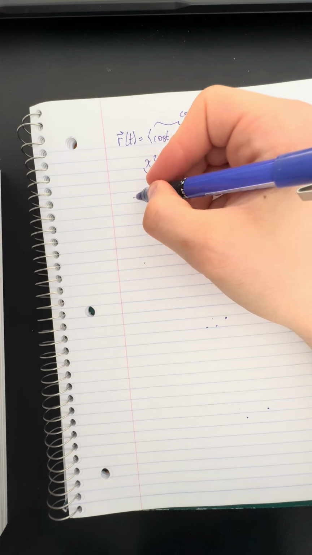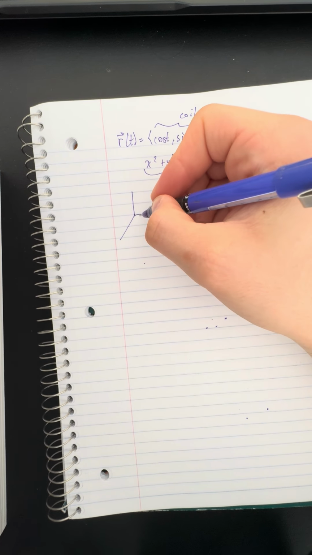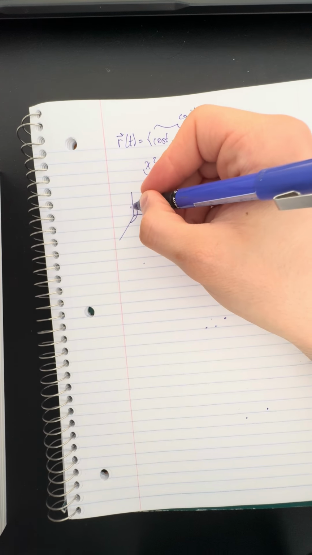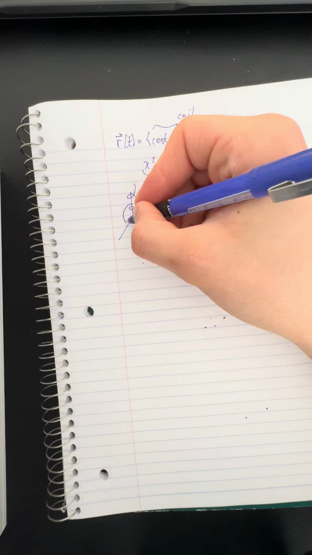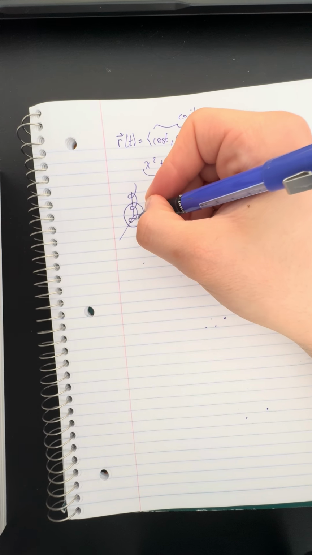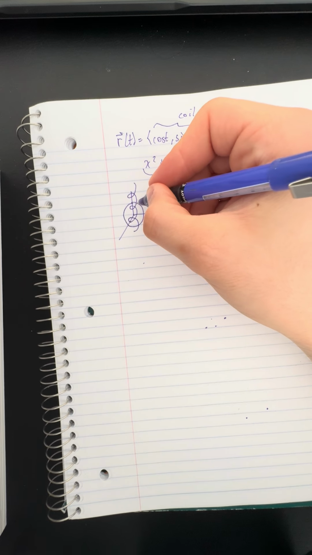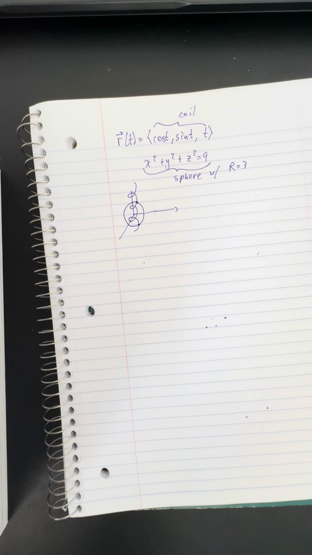So if we drew this out, we have like a coil, and then we have like a sphere, right? If we keep drawing the coil, we see that it should intersect at 2 points. That makes pretty logical sense. Now how do we go about finding these?